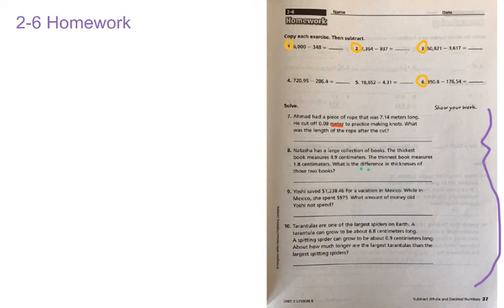Okay, so that's telling you again, you're going to need to subtract. So this is going to be a subtraction problem for you, and you're going to need to make sure that you line up your decimals and line up your numbers. Make sure it's nice and neat, and you show your work. I'm going to leave you to do number 9 on your own, and I'm going to work through number 10 with you.